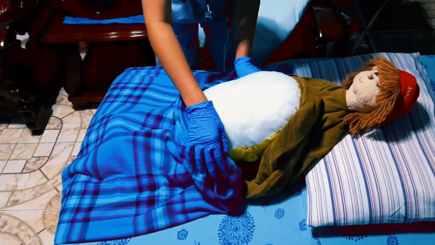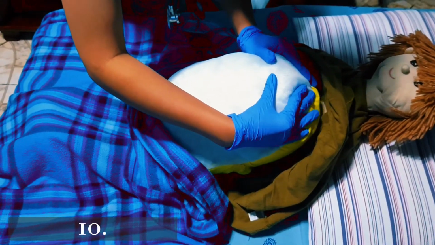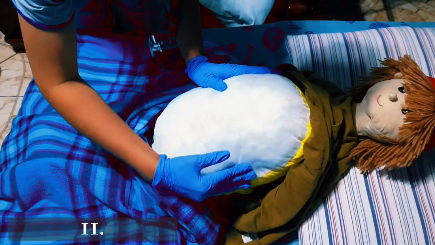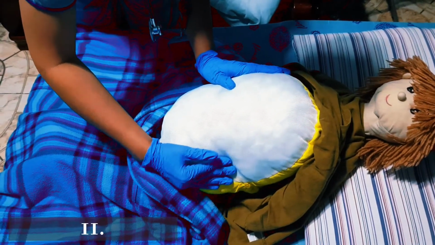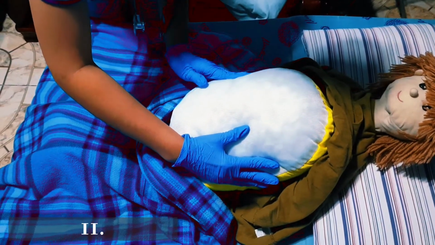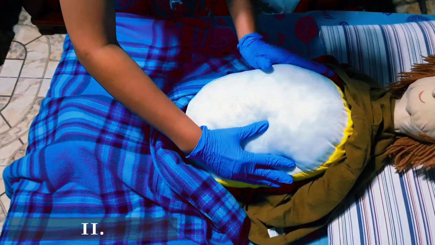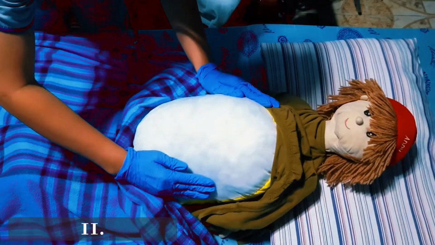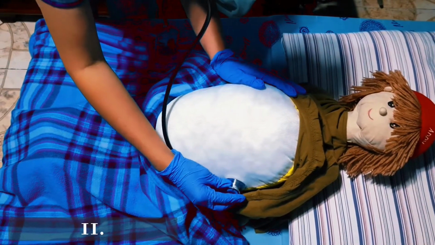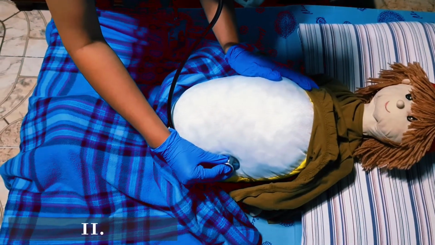Once ready, do the first maneuver. Now, palpate the uterine fundus to determine which fetal part occupies the uterine fundus. Ma'am Anne, I will do now the second maneuver, so I have to palpate each side of your maternal abdomen to determine which side is the fetal back and which is the extremities of your baby. As I have touched the fetal back of your baby, I will now auscultate the fetal heart tone of your baby. And as you feel it, it lies within the left side of your abdomen.